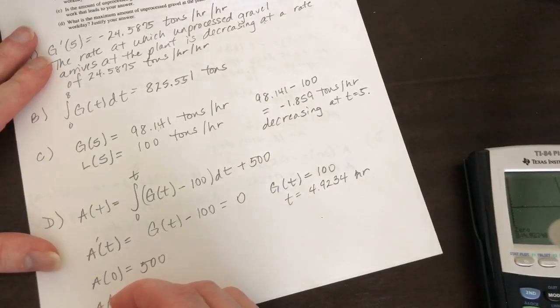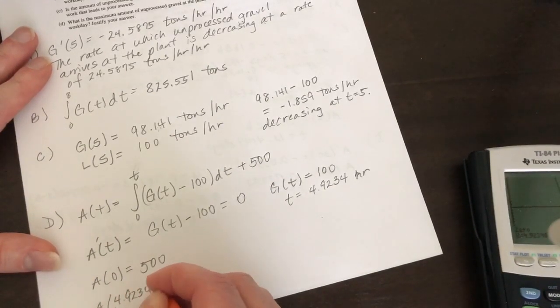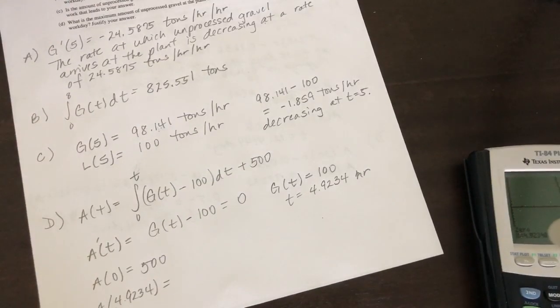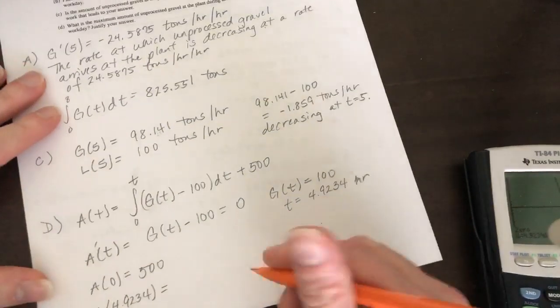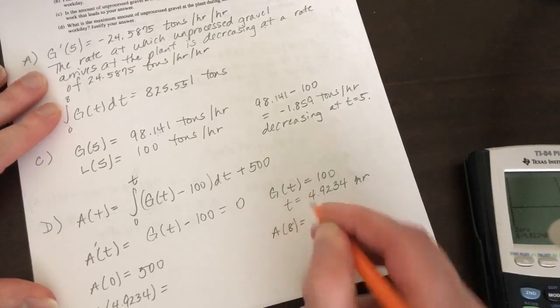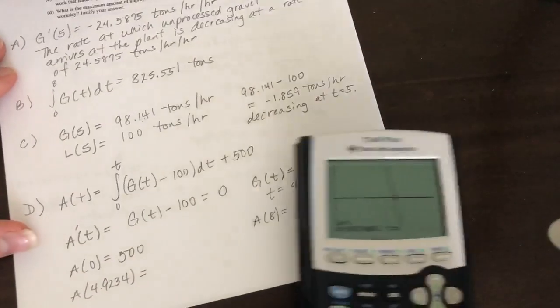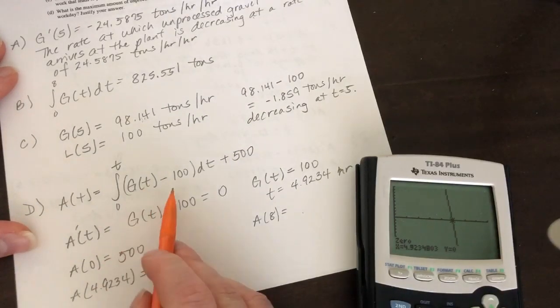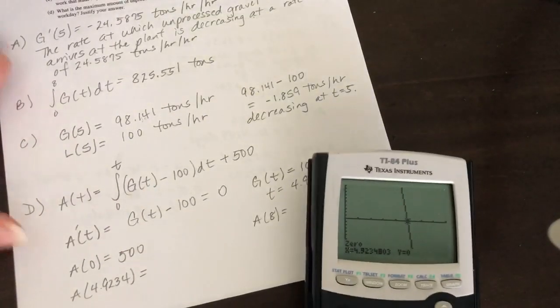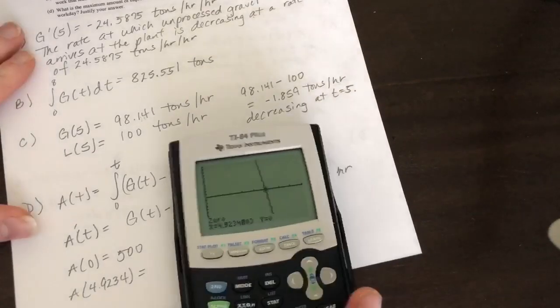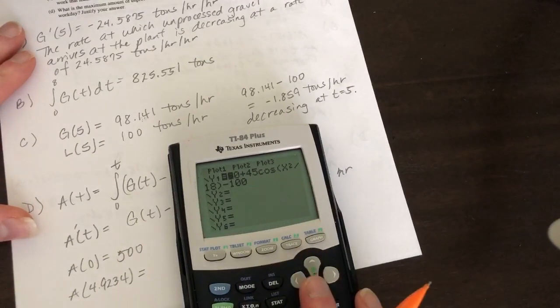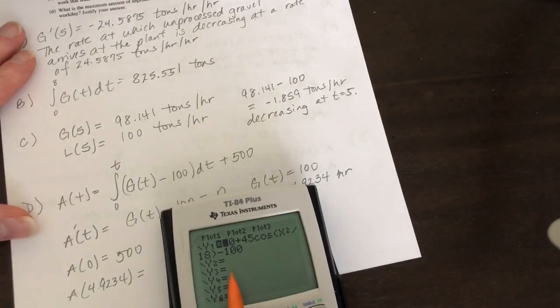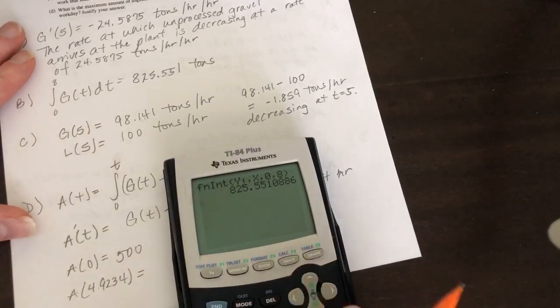A of 4.9234 and A of 8, we'll deal with in just a second. To get these values, I'm going to have to integrate this portion of the function and then add the 500 to it. That's g minus 100, which I already have in y1, so I integrate math 9 vars y1, comma x, comma 0, comma 4.9234.